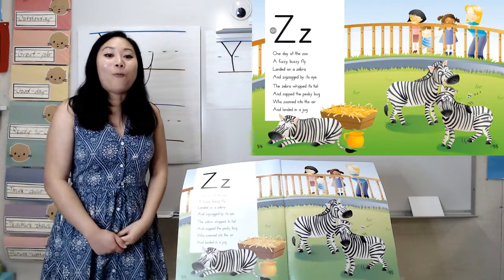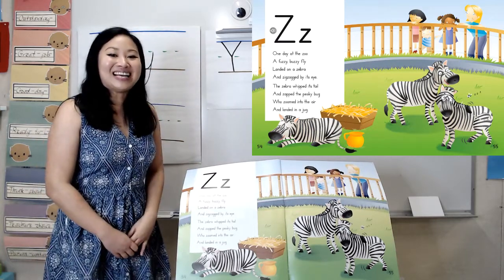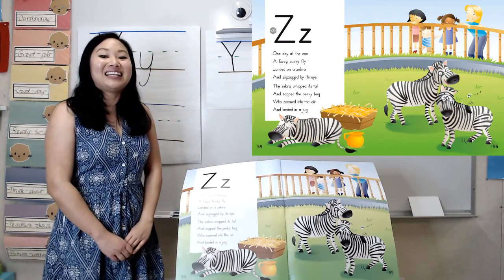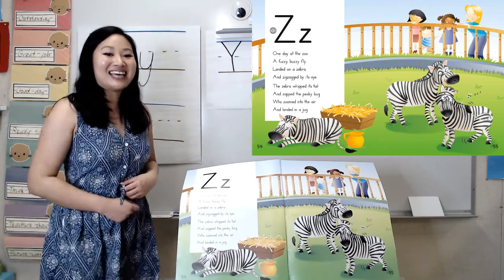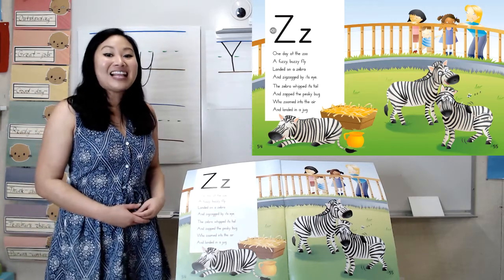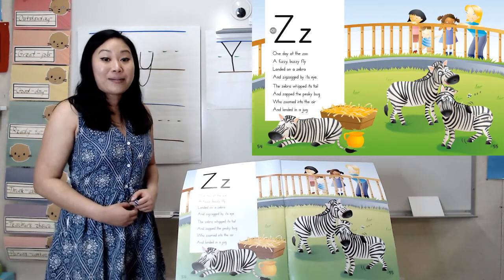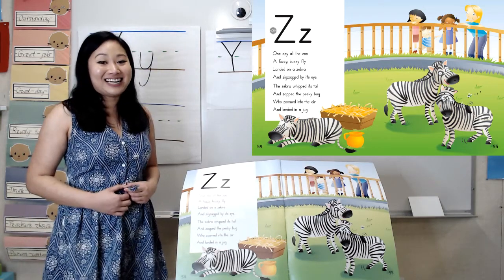Ready, friends? One day at the zoo, a fuzzy, buzzy fly landed on a zebra and zigzagged by its eye. The zebra whipped its tail and zapped the pesky bug, who zoomed into the air and landed in a jug.